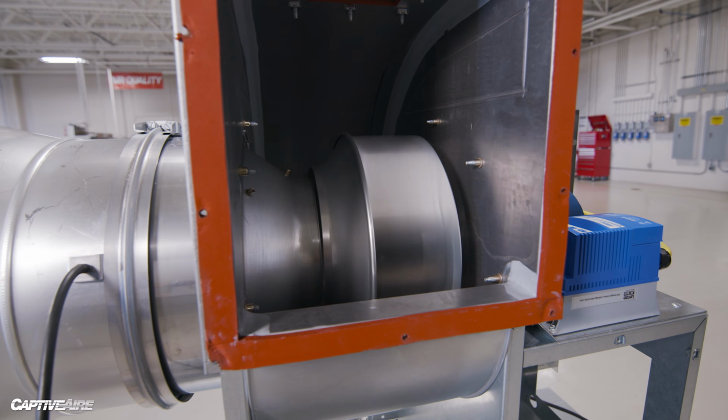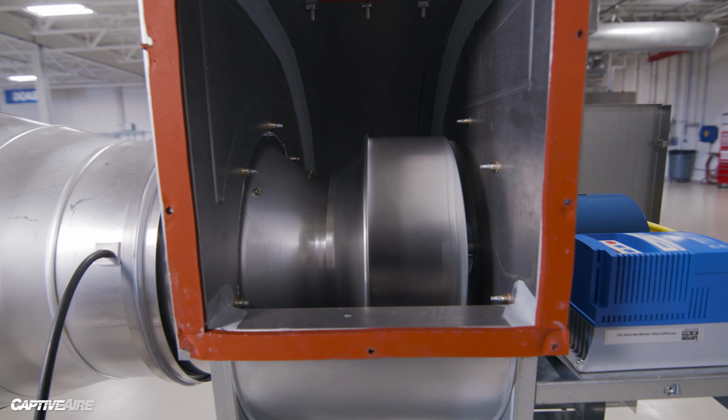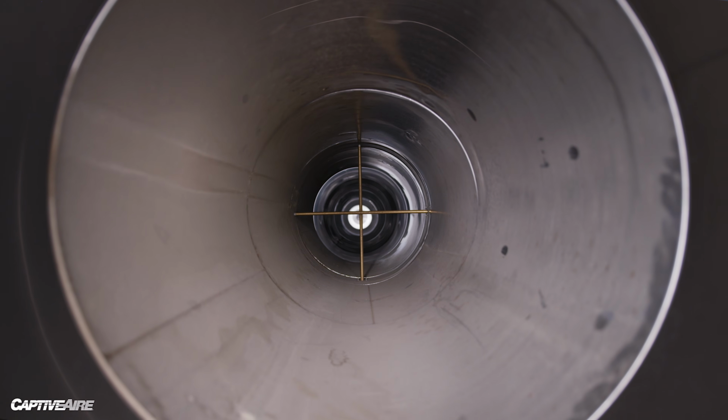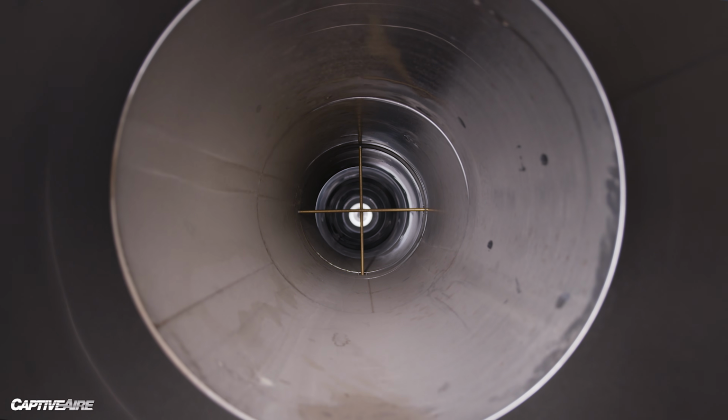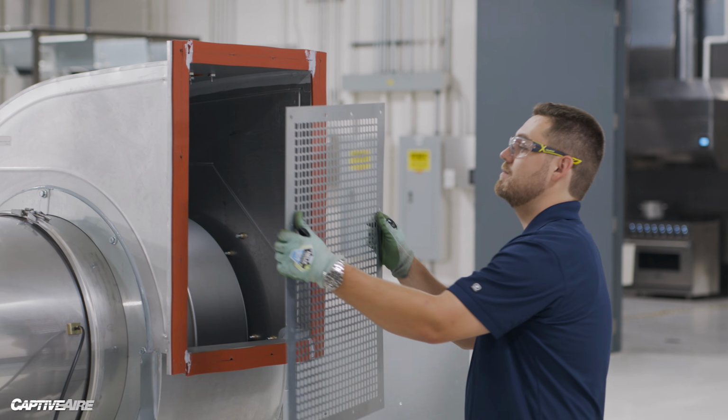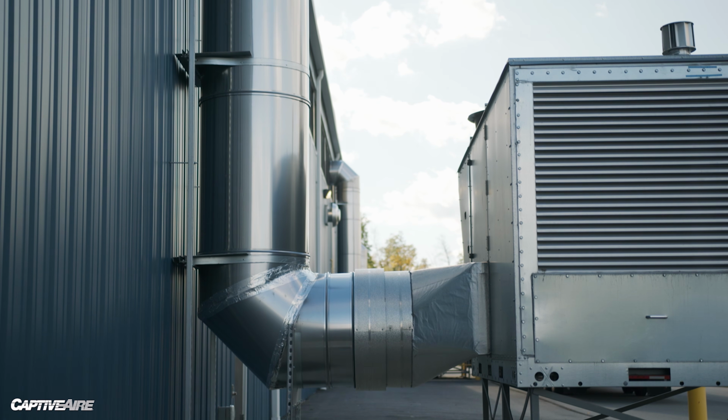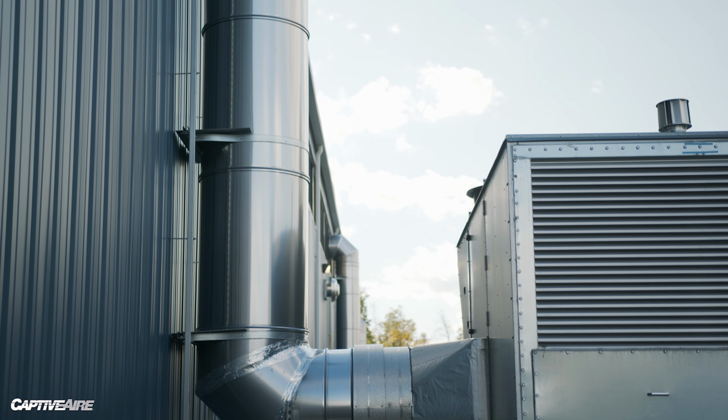System effect tries to explain the difference between a theoretical fan curve and what's actually occurring in operation. So for example, on a theoretical fan curve, these curves are developed with very laminar flow going in and out of the fan with no dampers or elbows near the fan inlet or discharge. System effect is an impact on the fan due to field conditions.